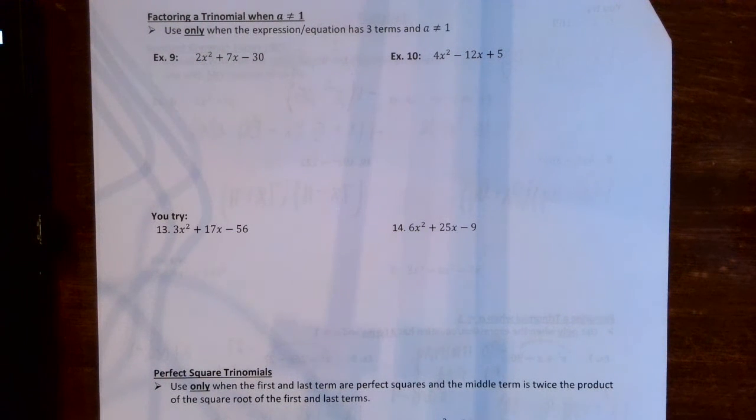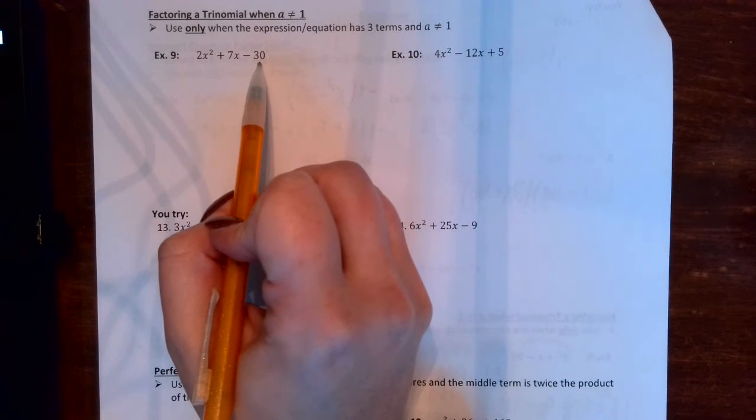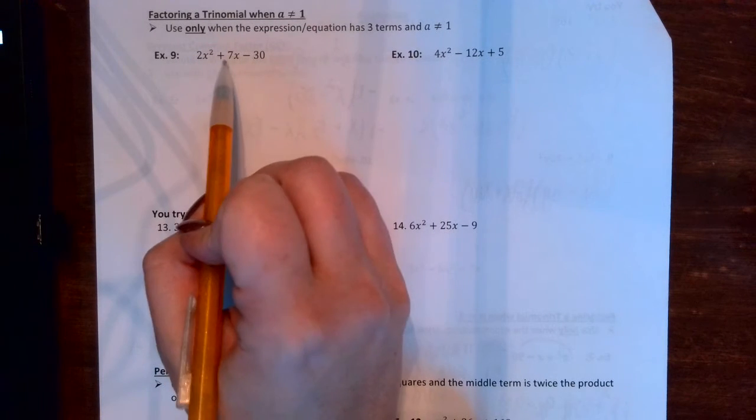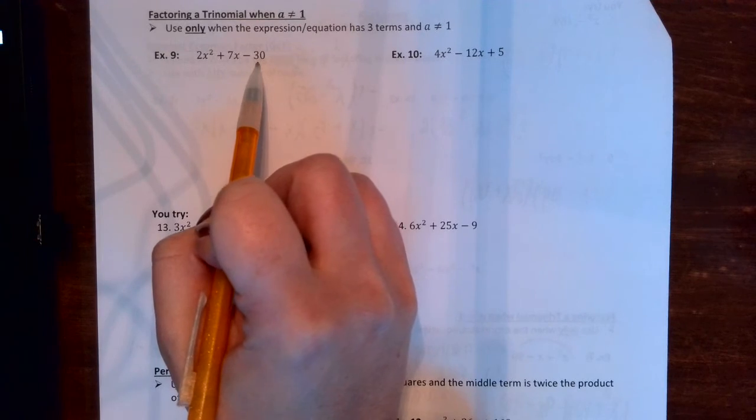Okay, next we're going to look at when the number in front of your x squared is not 1. So your a does not equal 1. Remember, this is your a, your b, and your c. First thing I want to check for is whether there is a GCF. Between 2, 7, and negative 30, there is nothing that those three have in common.